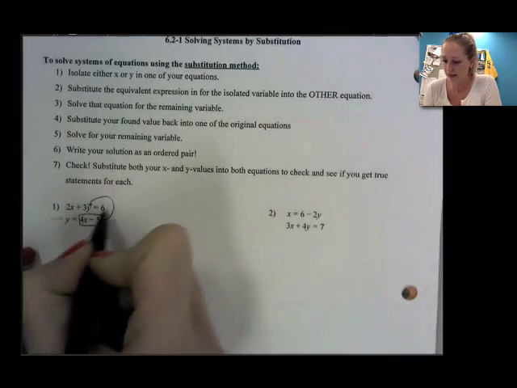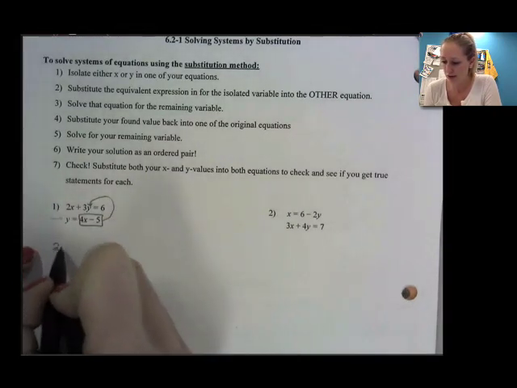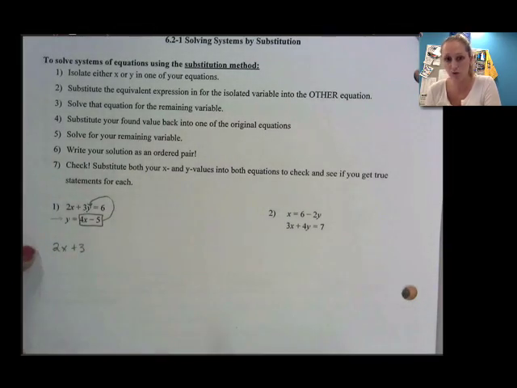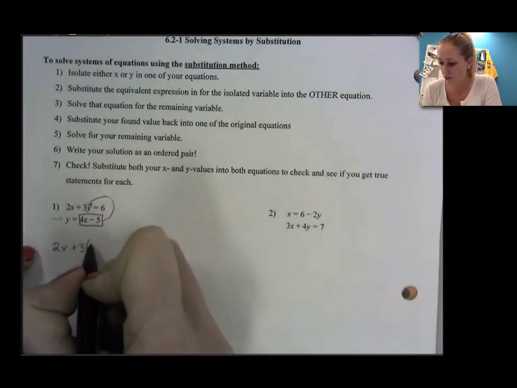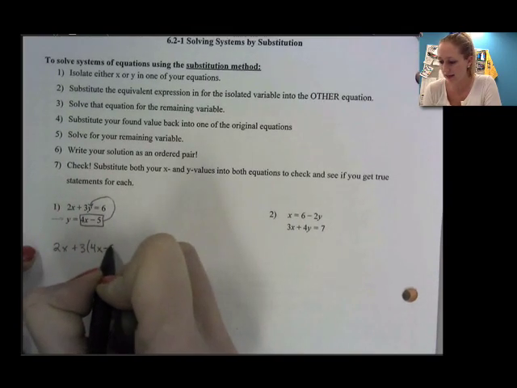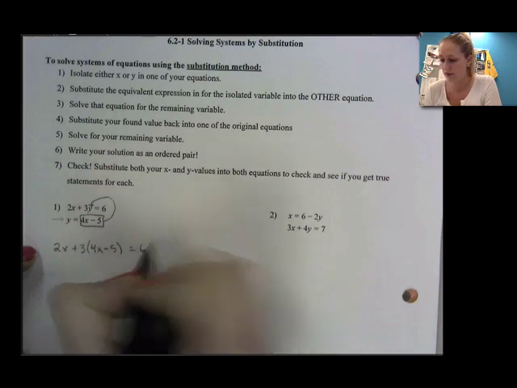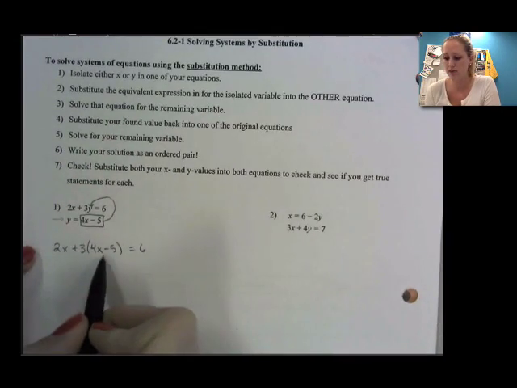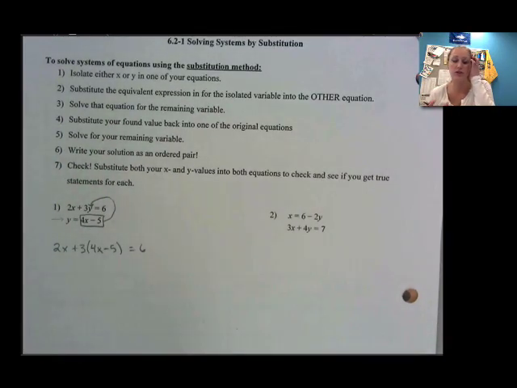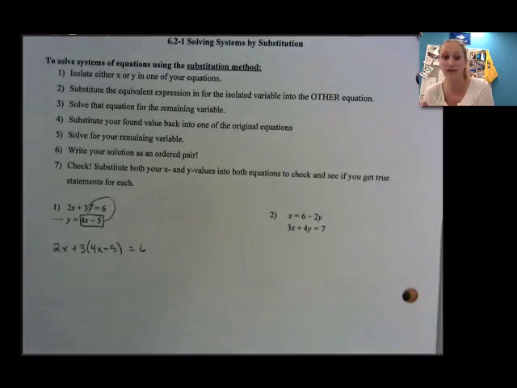So I'm going to rewrite that top equation, 2x plus 3, but instead of y, I'm replacing y with 4x minus 5. So same exact equation, but I replaced y with 4x minus 5. The reason we can do that is because 4x minus 5 is equal to y. It's the same as y.